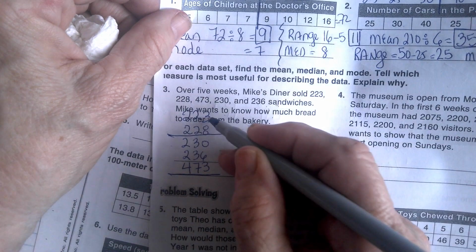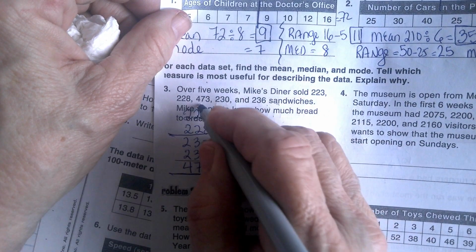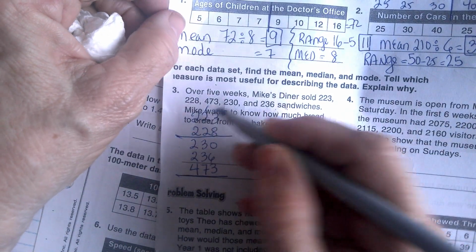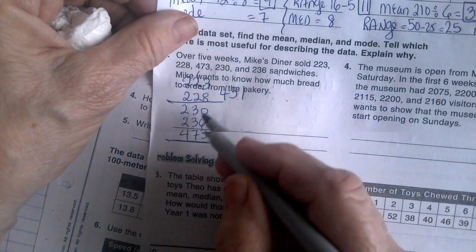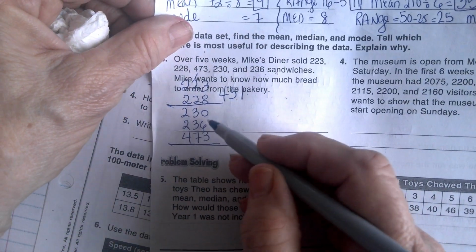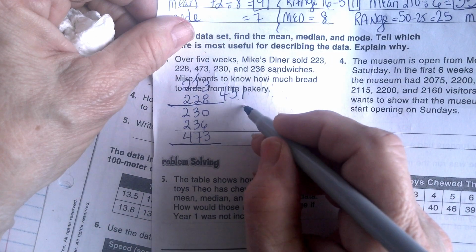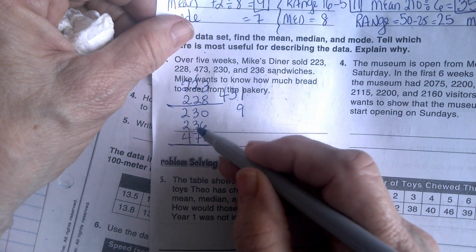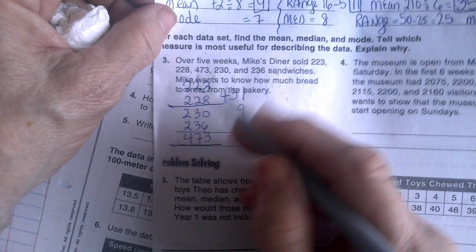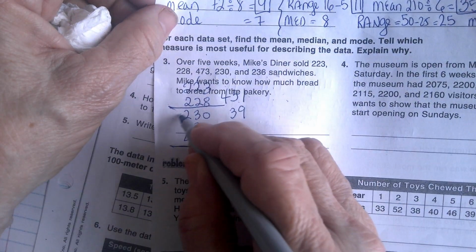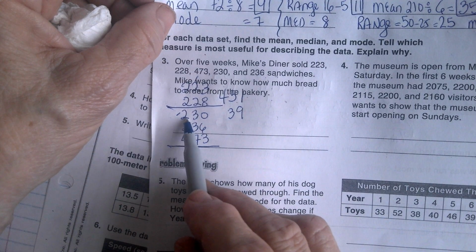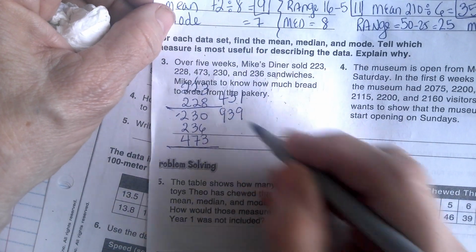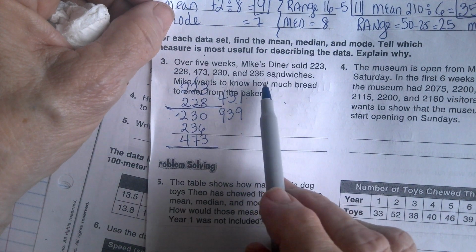So this one is going to be 11. Carry it. So that's 2 and 2 is 4 plus 1 is 5. So we're getting it to be a little bit smaller. And these 3 together are not bad to add. 6 and 3 is 9. 7 and 3 is 10. And 3 more is 13. And carry that little 1 over. 4, 5, 6, 7, 8, 9. Okay.